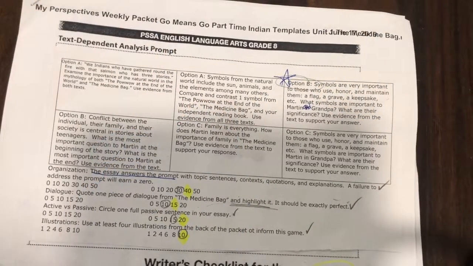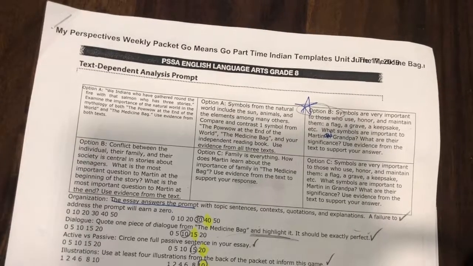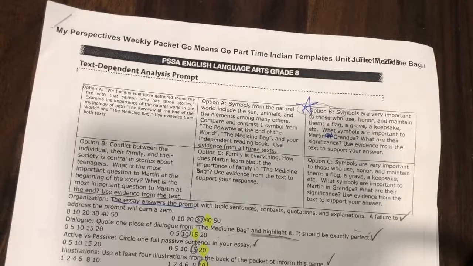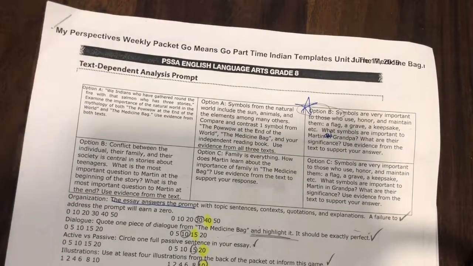Hello everybody, it's Mr. Surface. I just wanted to briefly go over the first TDA that everyone did. There are some high grades, some low grades. I was pleased overall with what I saw, and this is going to help y'all to focus even better.